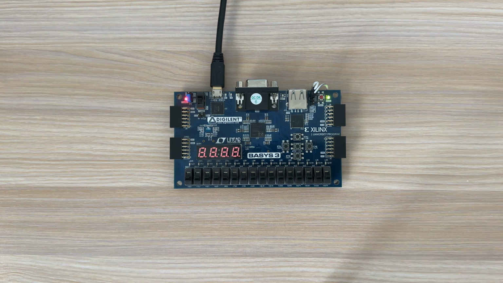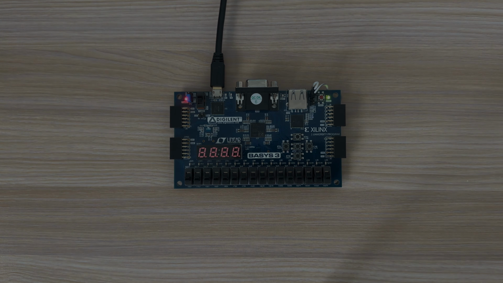Huh? We have no way of knowing if our counter is increasing or not, so we'll need to find a way to display our data. One solution is using the 7-segment display. The Basys 3 board includes a 4-digit 7-segment display. It's called a 7-segment display because each digit is made up of 7 individual LEDs, which can be combined to represent the numbers 0 through 9, as well as a few letters.